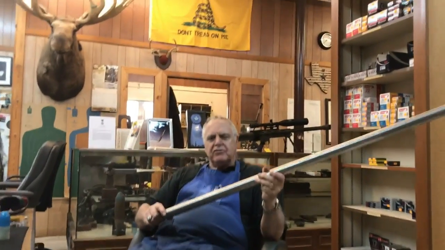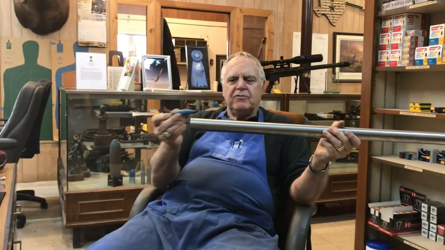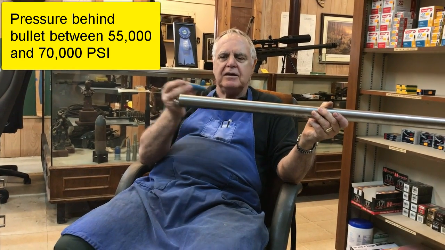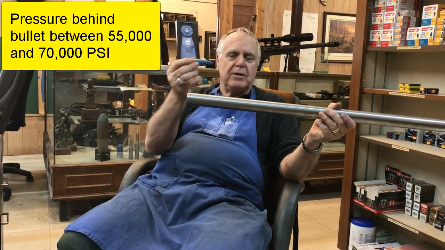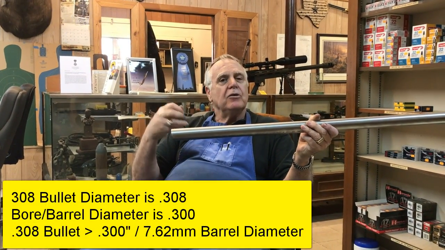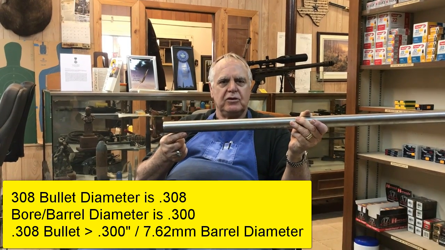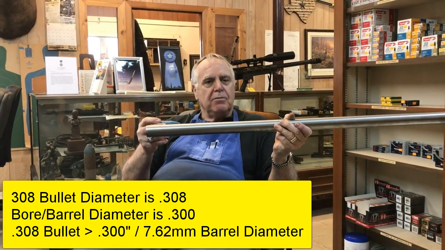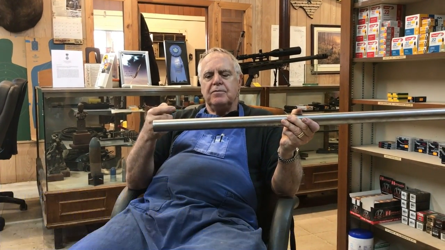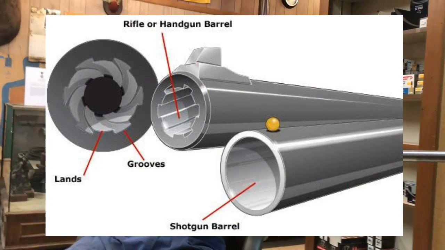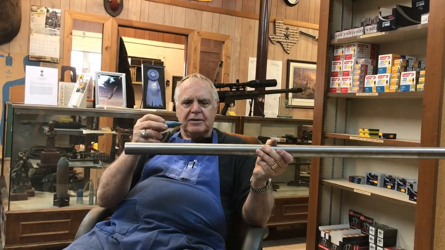Most people don't realize that when you shoot a bullet down a barrel, and you have between 55,000 and 70,000 psi behind it, for example, if I was using a 308, the bullet diameter is 308. The bore diameter is 300. When a bullet is fired down the 30 caliber barrel, the lands and grooves engrave the rifling on the bullet.